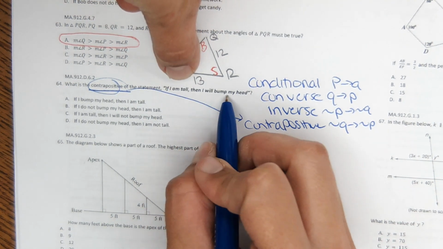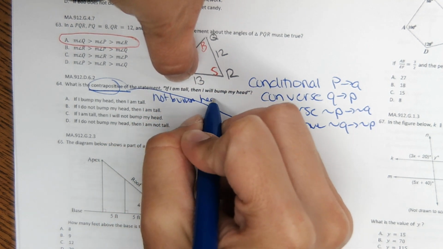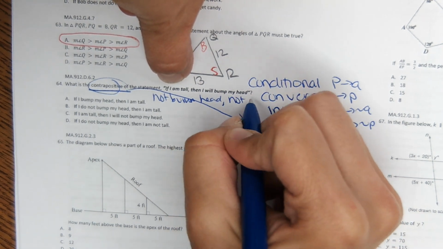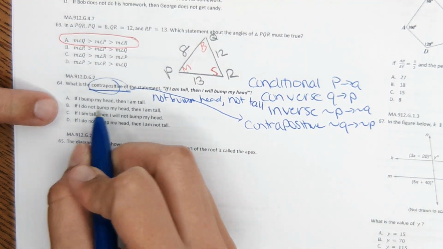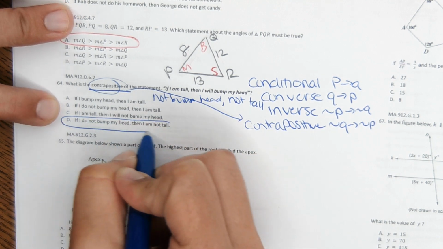So it'll be not bump head, and then not tall. And that's the one I'm looking for. So if I do not bump my head, then I'm not tall.